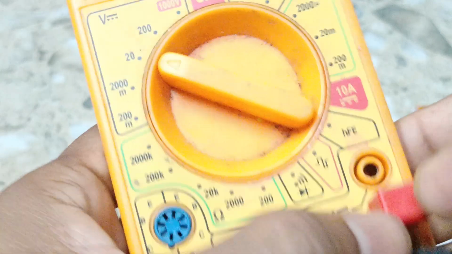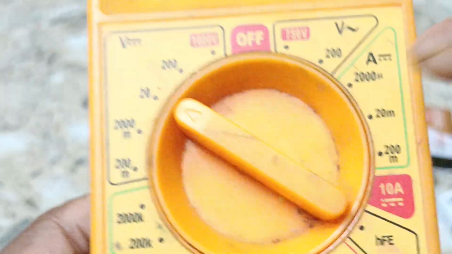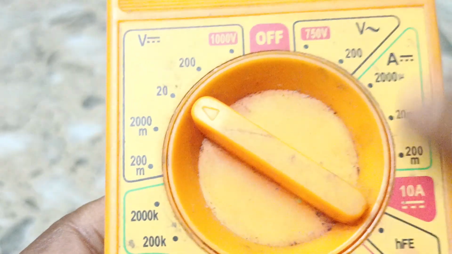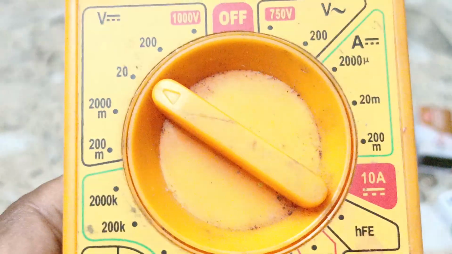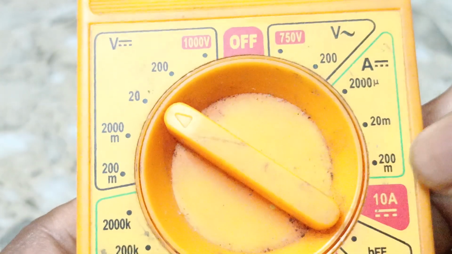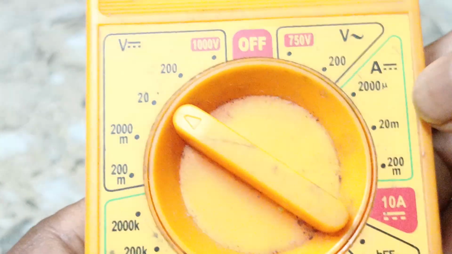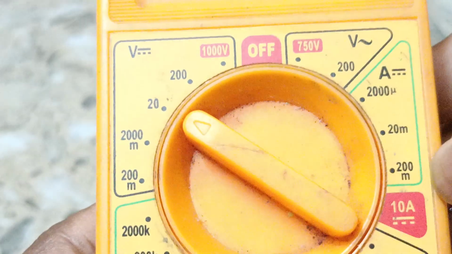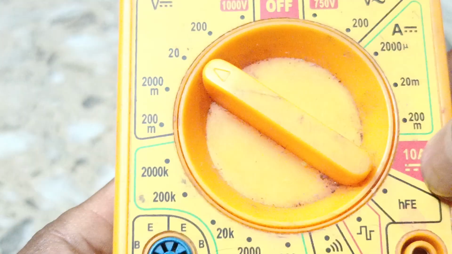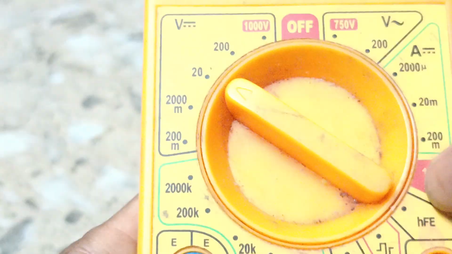Now how to measure the current, that is also important. How to measure the DC current? You see, this is for measuring DC current only, right? First of all, you see the range. The range is from 2000 microampere, 20 milliampere, and 200 milliampere, and up to 10 ampere you can measure with this multimeter, right?